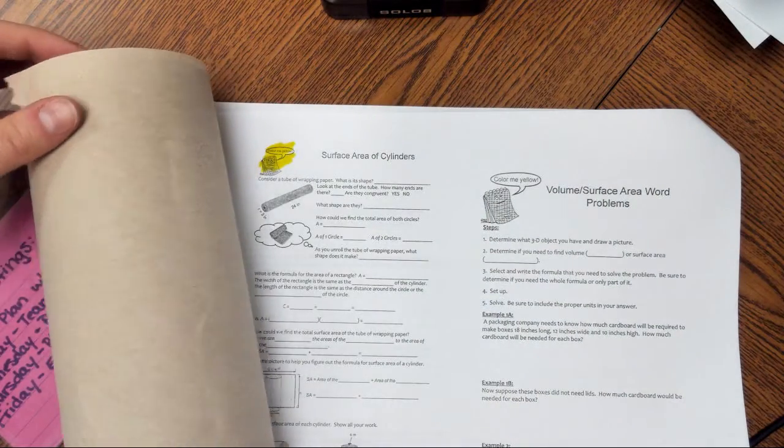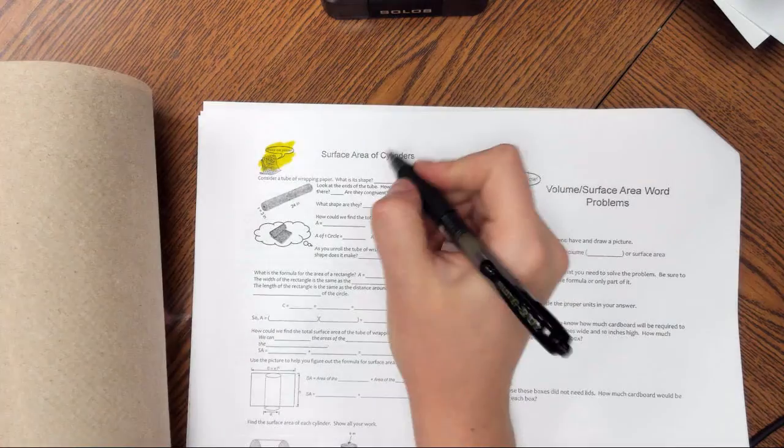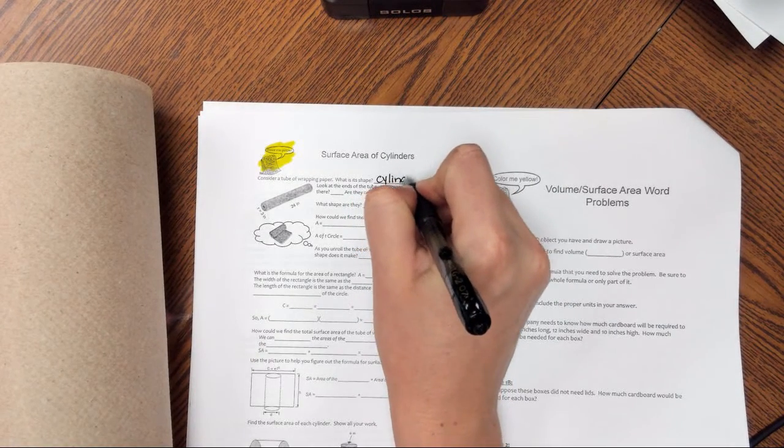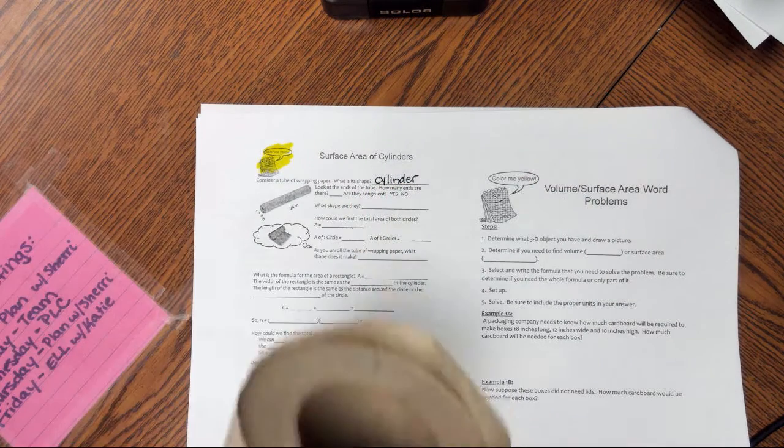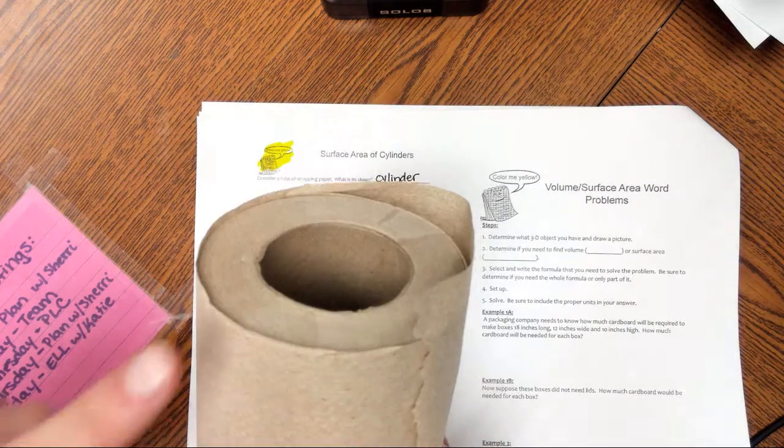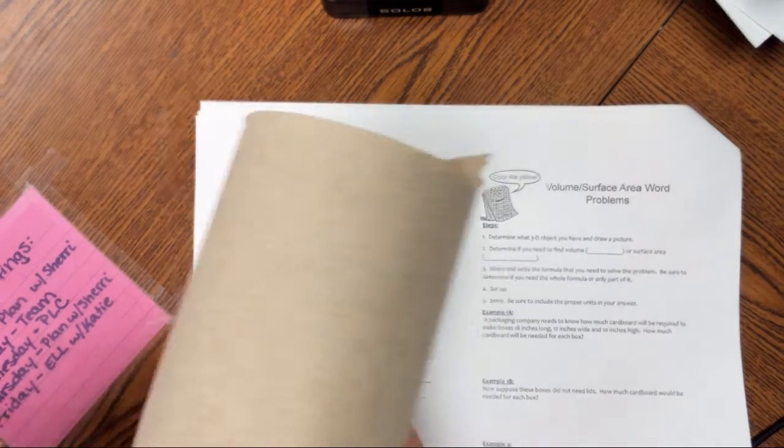Okay, if I consider that tube of wrapping paper or paper towels, when you look at its shape, it's a cylinder. Still a 3D circle, right? Circular base, there it is. Okay, curved edges here.